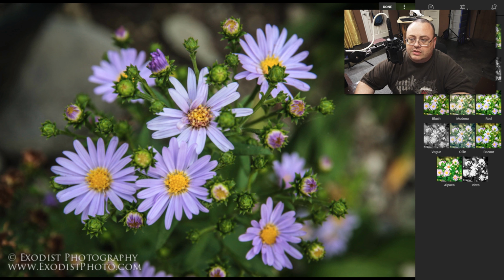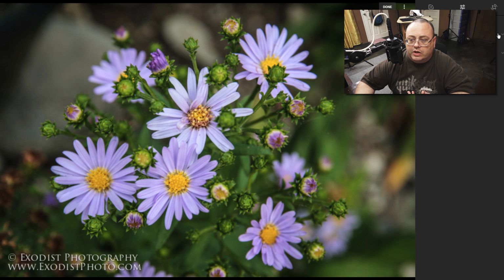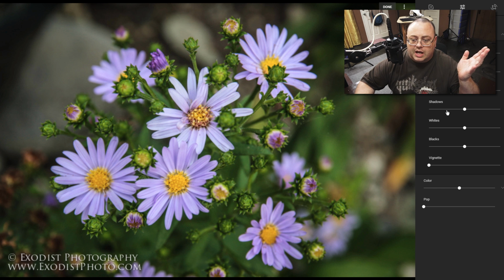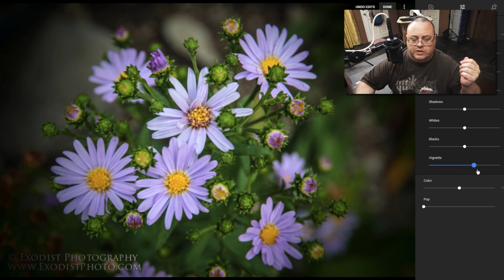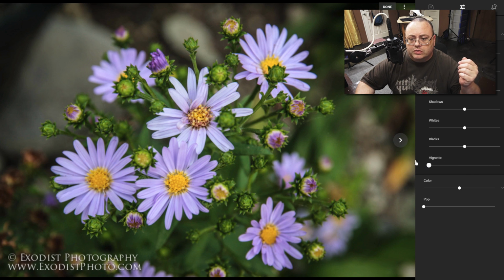Now they have presets and stuff, but they can also let you adjust, it says light here, color. Light has exposure, contrast, highlights, shadows, whites, blacks, vignette. Basic stuff. You can adjust it. It is one of those online ones, so you do have to upload them to Google Photos.